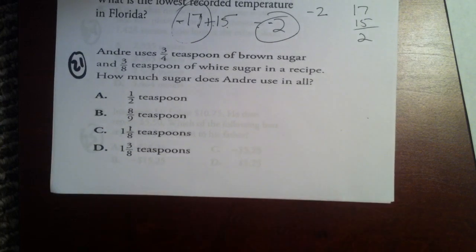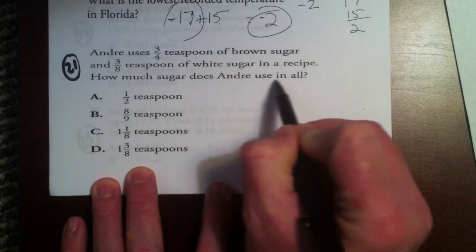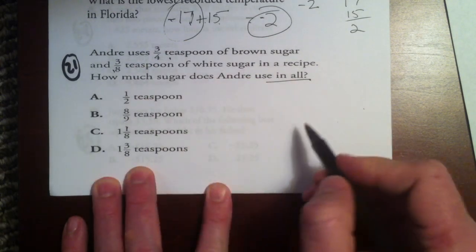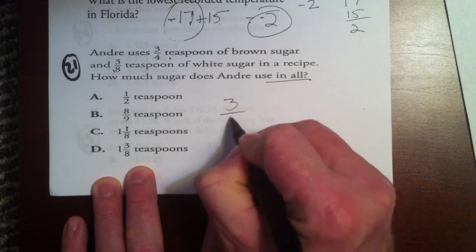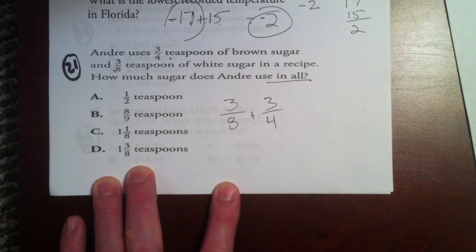Number 21. Andre uses 3/4 of a teaspoon of brown sugar and 3/8 of a teaspoon of white sugar in a recipe. How much sugar does Andre use in all? Well, how much sugar does Andre use in all means we have to add up this amount and this amount. This is 3/8 plus 3/4.